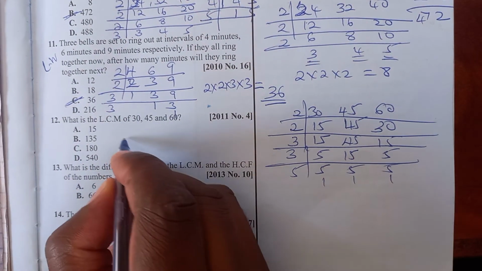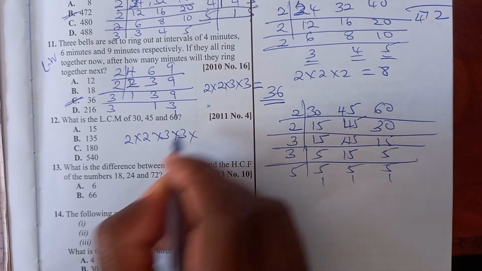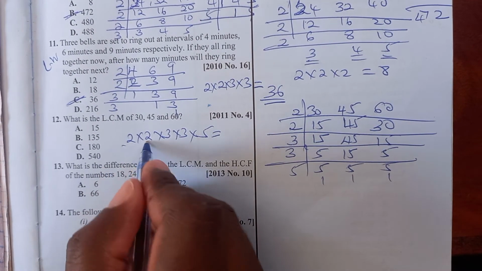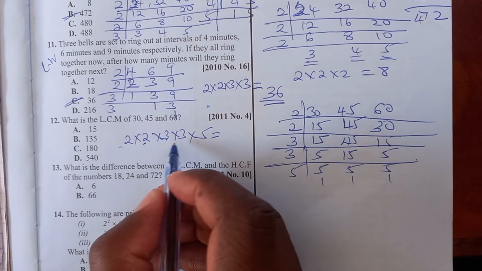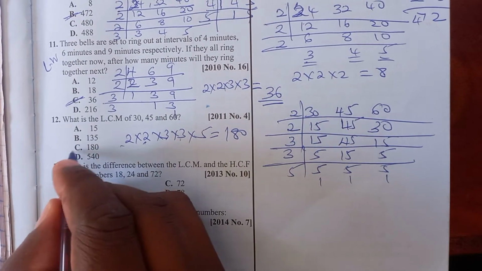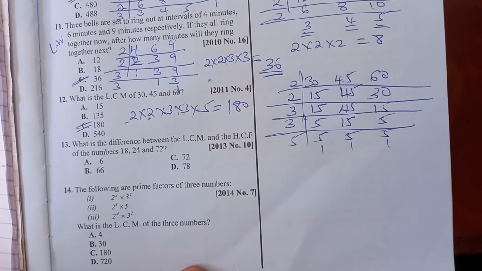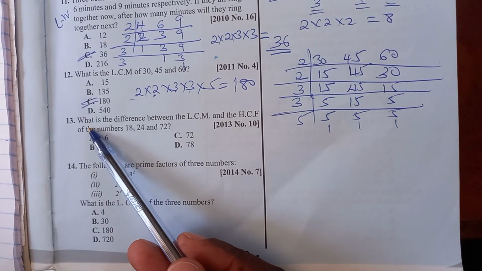So the factors will be 2 times 2 times 3 times 3 times 5. 2 times 2, 4. 4 times 3, 12. 12 times 3, that's 36. That's 36 times 5, 180. So the LCM is 180.